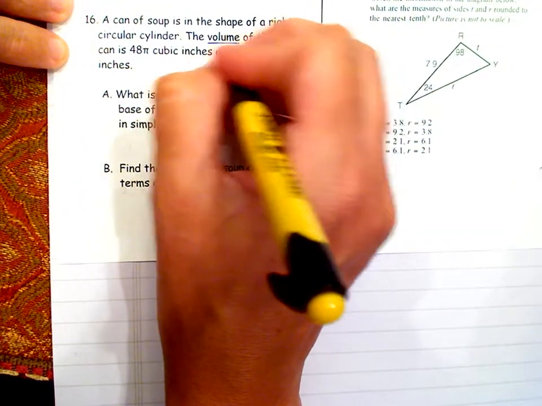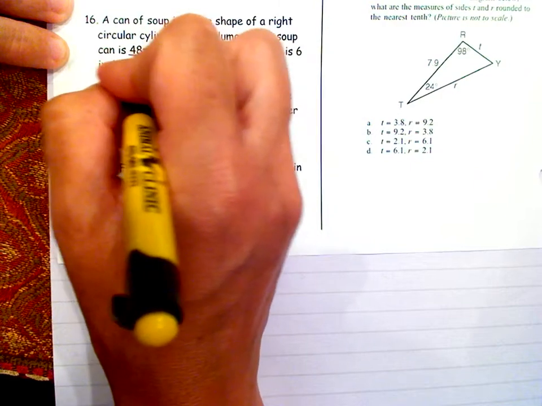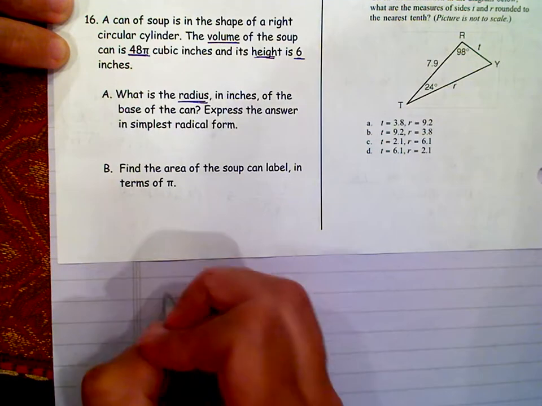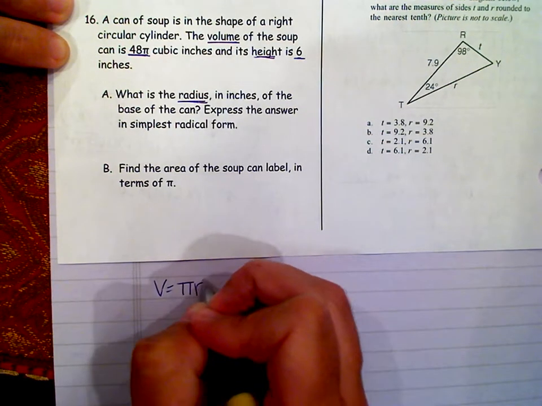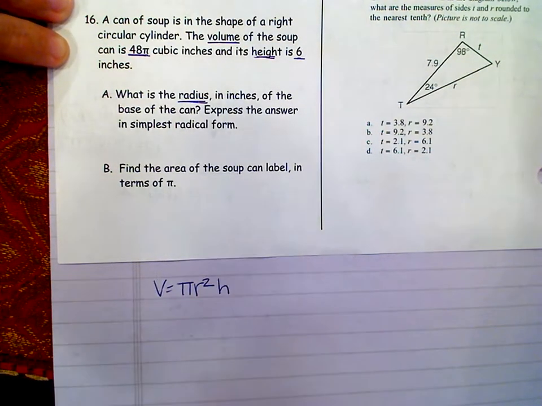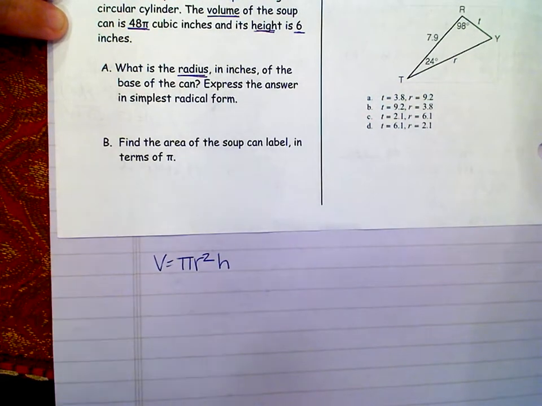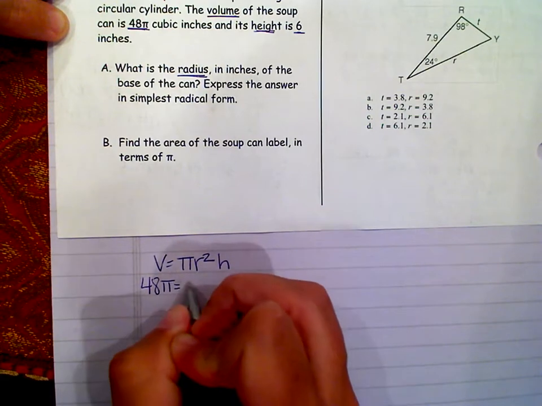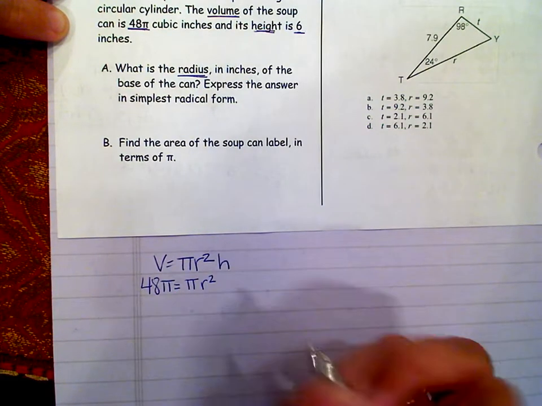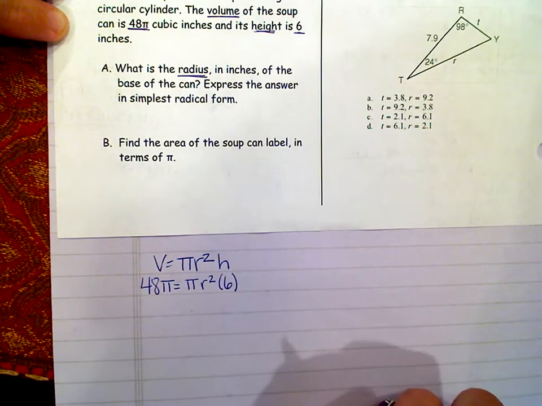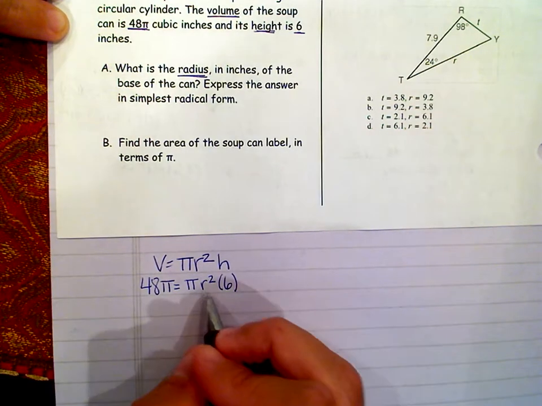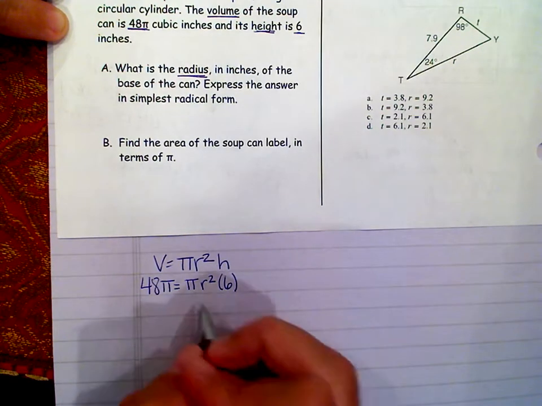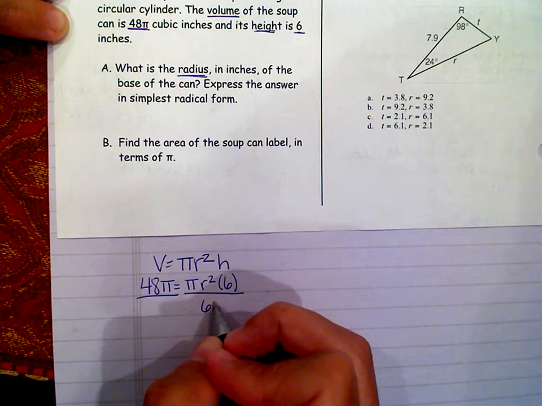So again, remember the volume is what we're given, and it's 48 pi, and then we're also given the height. So the volume formula, remember, is pi r squared, area of the base, times the height. So when we plug in the volume, that's 48 pi, and then we have pi. We don't know our radius, and we know that our height is 6. So we want to get r squared by itself so that we can take the square root to find r.